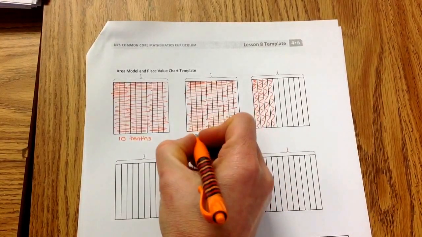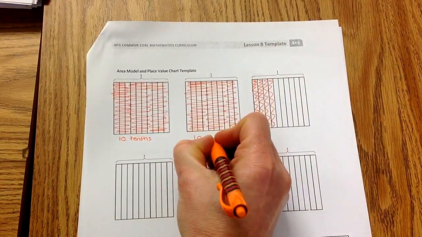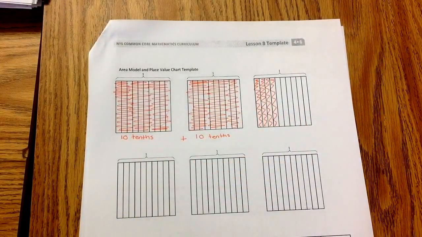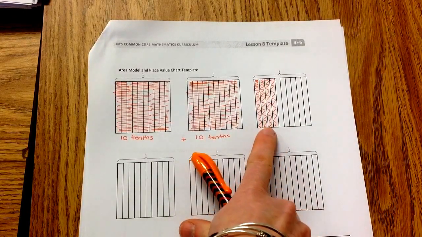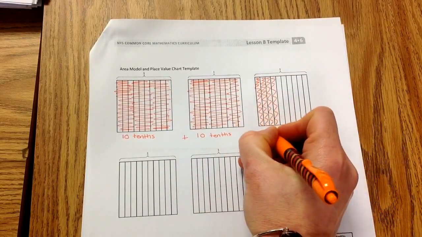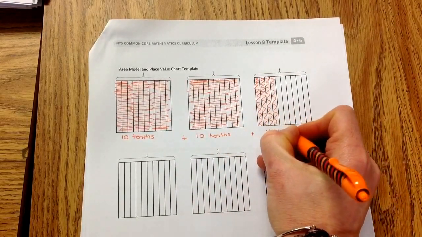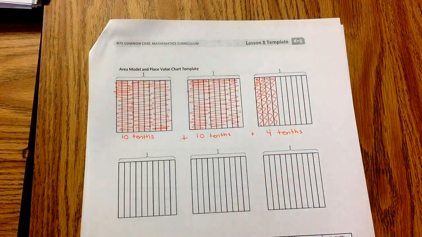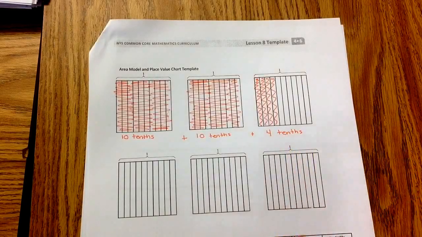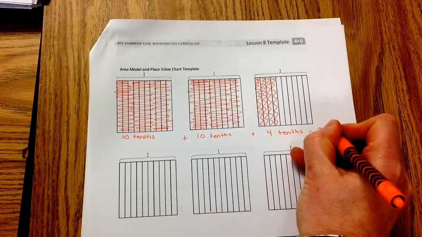If you were smart, you probably also put 10 tenths here because you notice that there are 2 wholes shaded in. Let's go ahead and add those together. Now, how many tenths are represented here? Well, you should have said 4 tenths. So we're going to add 4 tenths. So now tell me how many tenths we have total. 10 tenths plus 10 tenths plus 4 tenths equals 24 tenths.